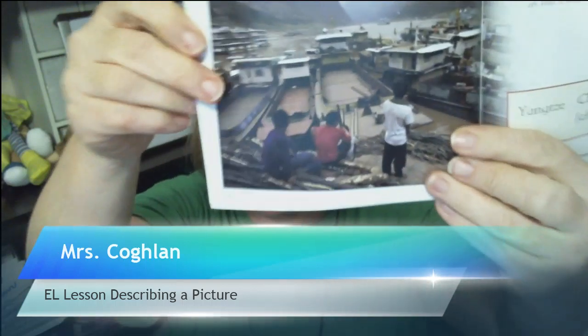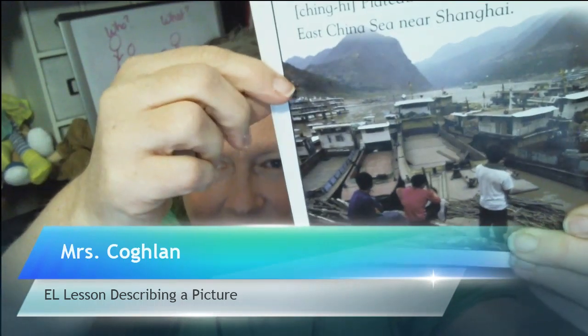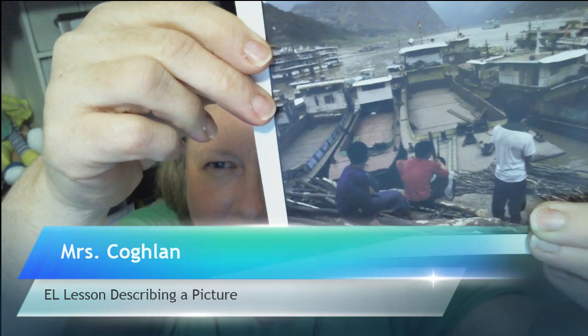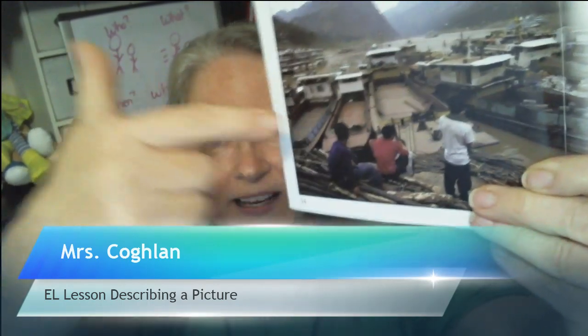Let's see, I know I have some really interesting pictures here. This talks about the Yangtze River that is in China. It's a big river in China. Let's see what this picture is. Well, what does it look like? Are these men or women? Who? They look like they're men.